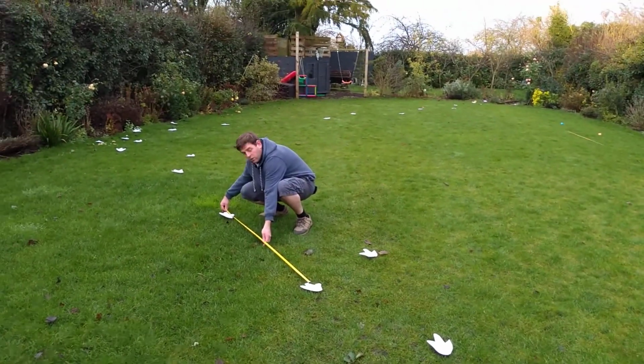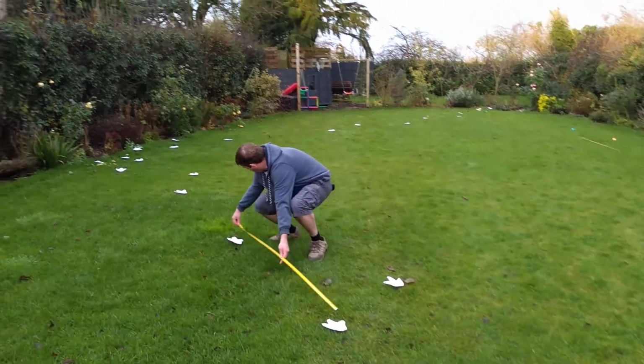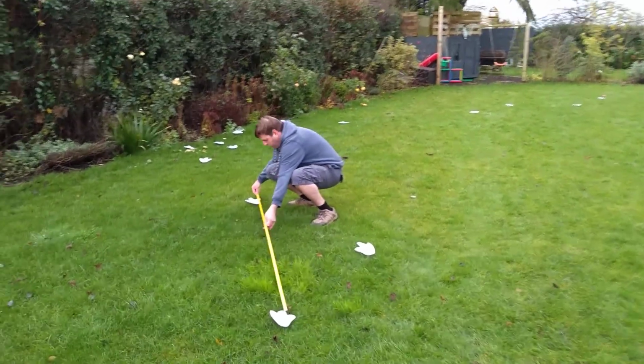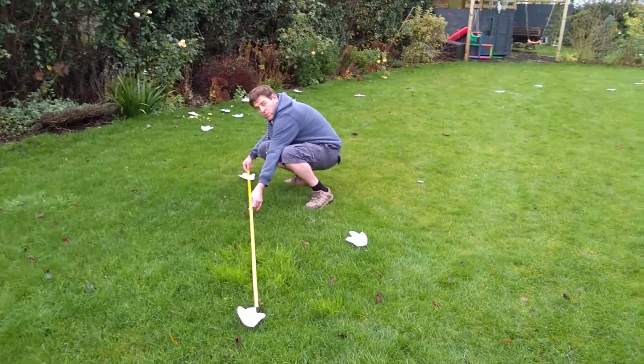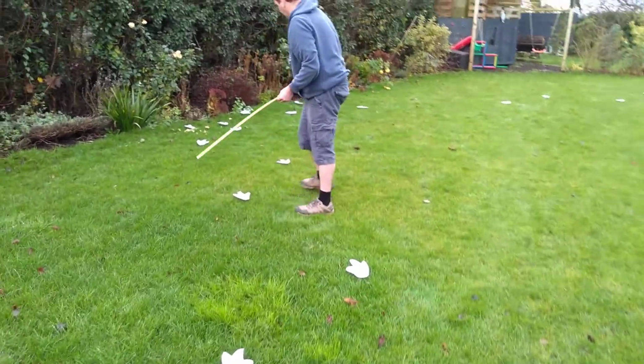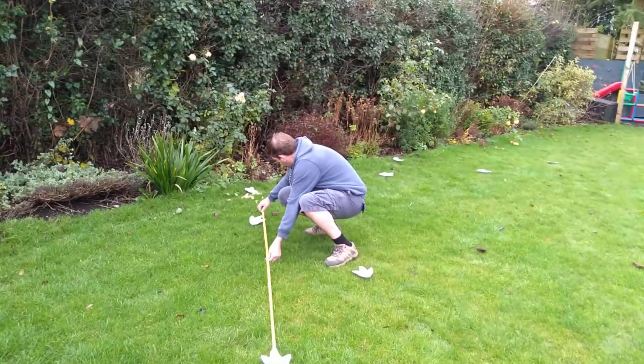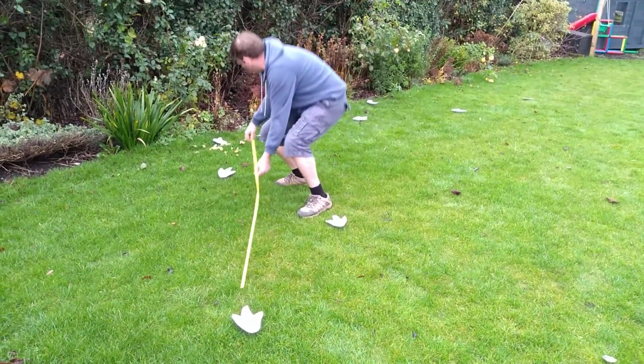The third stride is 175 centimetres. The fourth stride, a bit bigger this one, 220. And then the next stride is 200 centimetres.